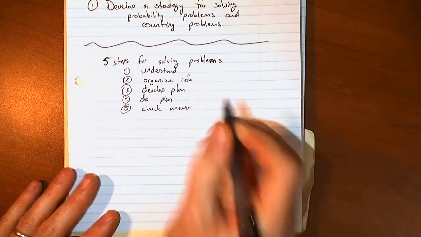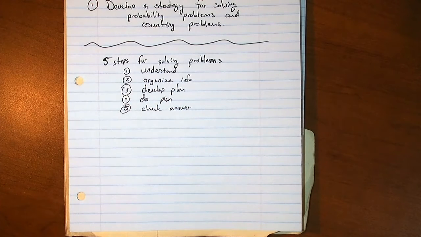And remember, when we say check your answer, really what we mean is just ask yourself the question, does my answer make sense? Does my answer seem reasonable? If I have a question about probability, we know that the biggest probability you can ever have is 100%. And since we write our probabilities as decimals, 100% is equal to 1. So the biggest probability I can ever have is 1. So if I solve a problem and I end up with a probability of 8 or 8 million, something's wrong there.